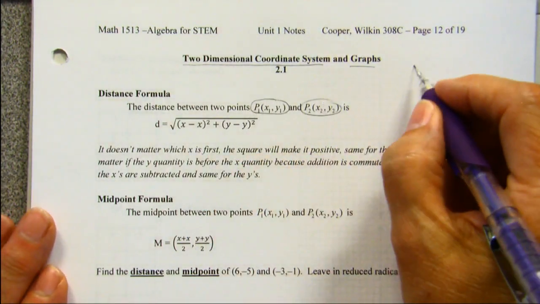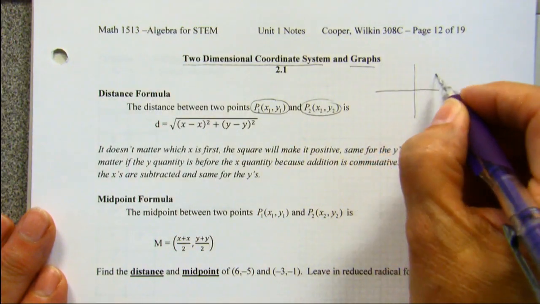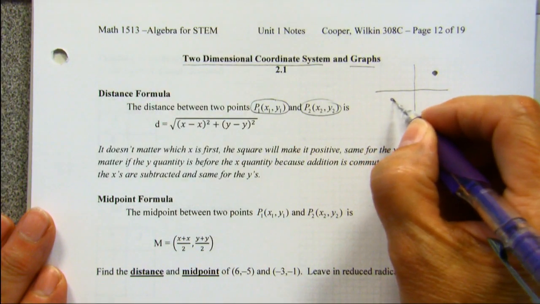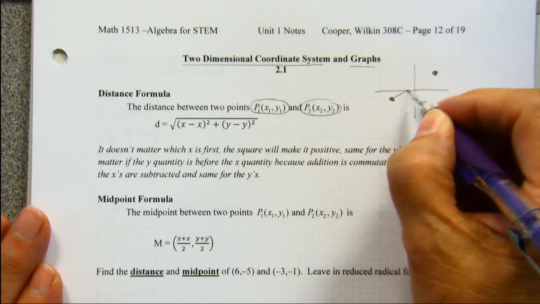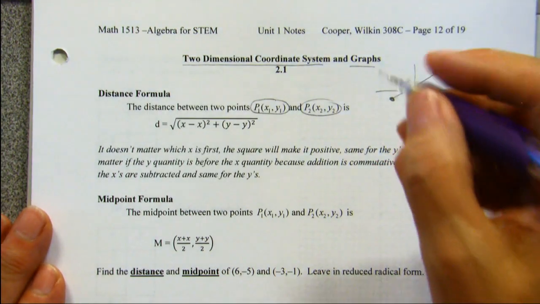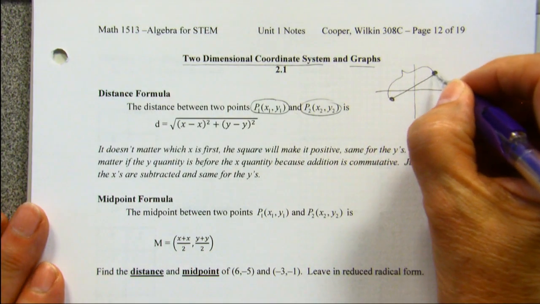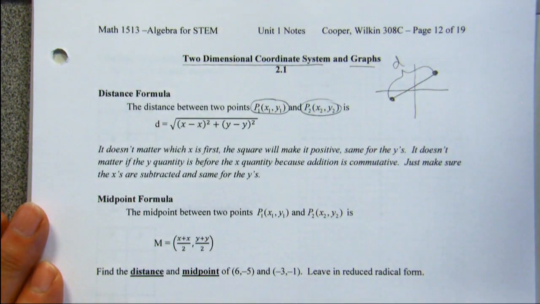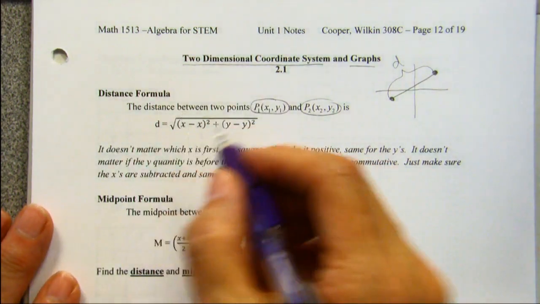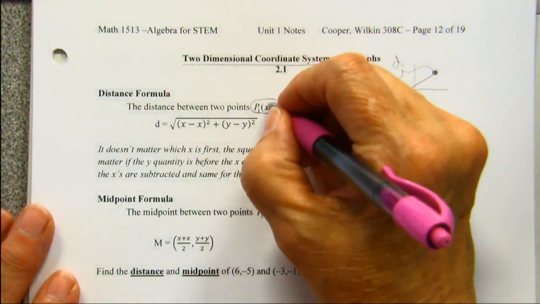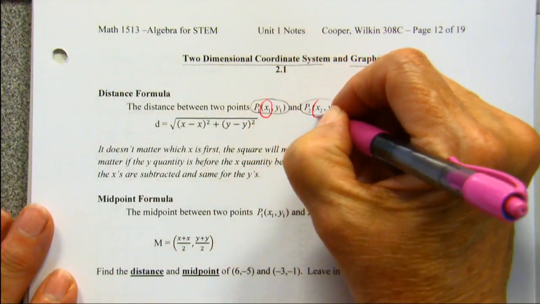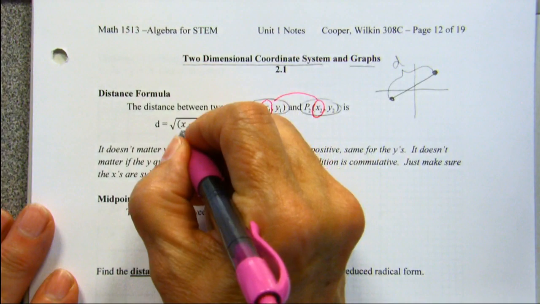Okay, so on my XY plane, somewhere I may randomly have 2 points. And the distance is how far apart, how many units apart, those are. It's hard to count when you're on a diagonal, easy when you're horizontal or vertical. So what we do is we take our 2 x coordinates and we subtract them.